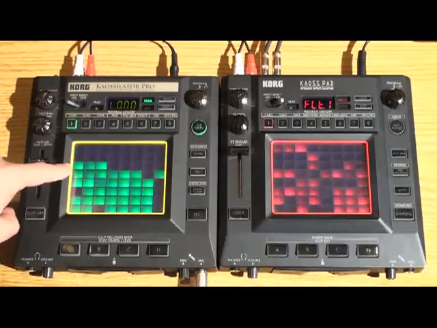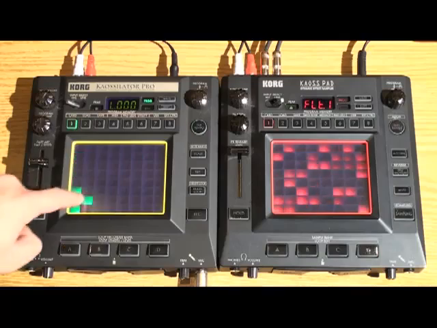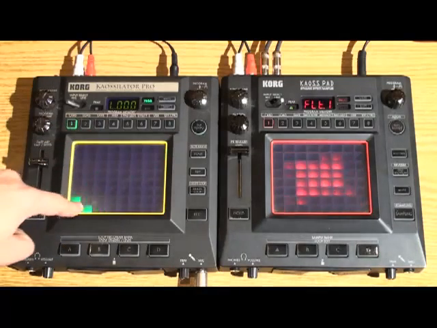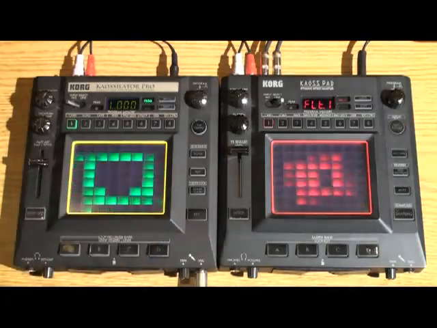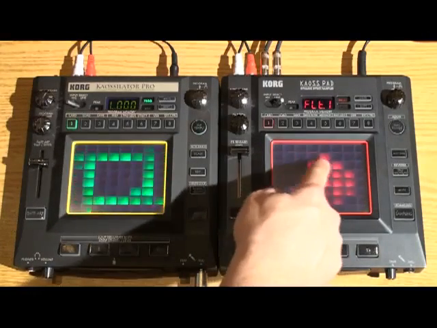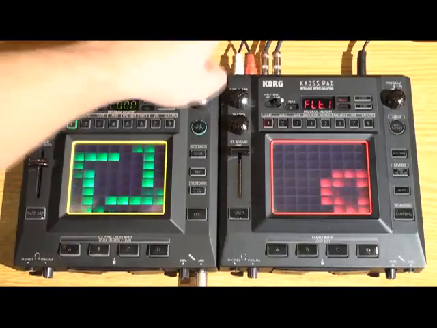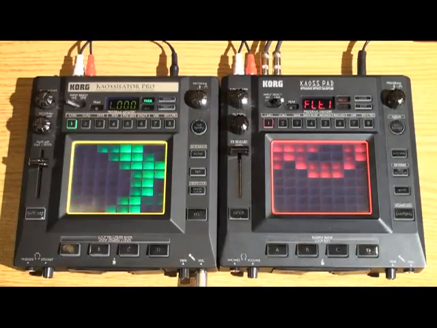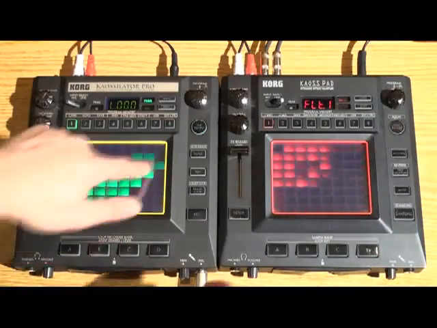Here we go. So when you touch the XY pad of the Kaossilator Pro, generally you're creating sounds. Now conversely, when you touch the pad of the Kaoss Pad 3, you're actually modifying sounds. So you wouldn't hear anything by itself, but what I've done is I've plugged the output of the Kaossilator Pro into the input of the KP3. So now the Kaoss Pad 3 will modify the Kaossilator Pro's sound.